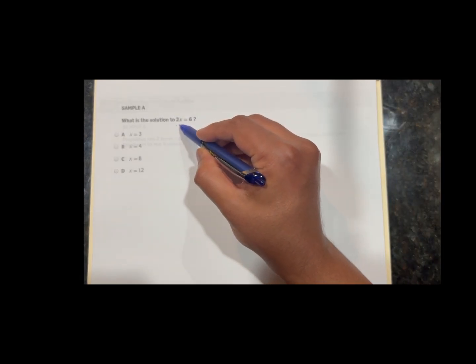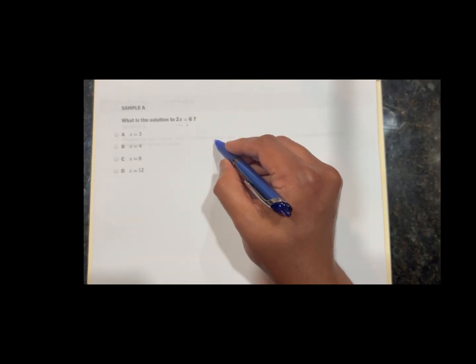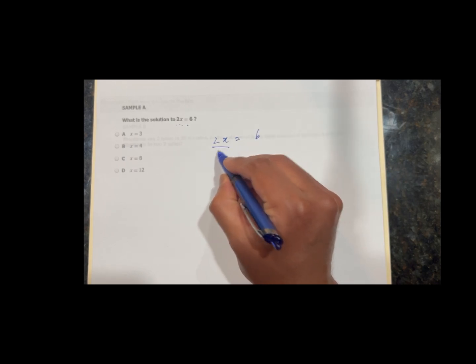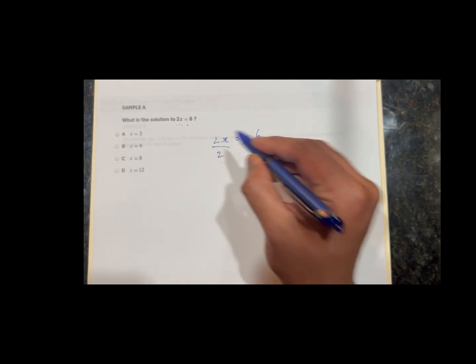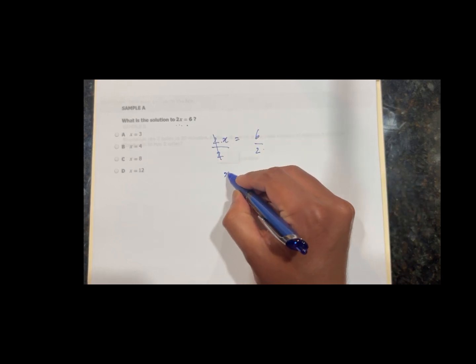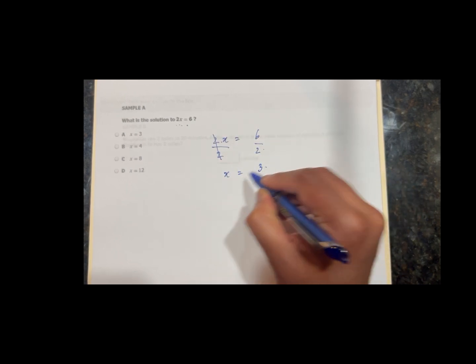What is the solution to 2x is equal to 6? Obviously, you want to get rid of this. You divide by 2 because there's a multiplication. Divide that by 2, 2 gets cancelled. X is equal to 3. So that's pretty straightforward.